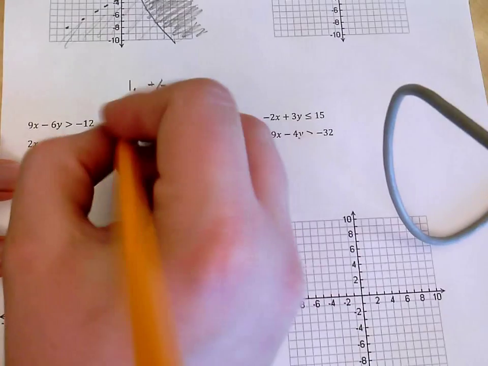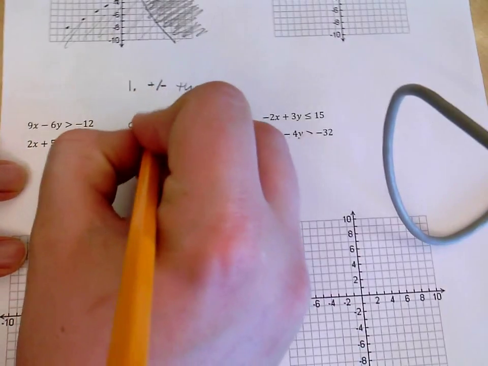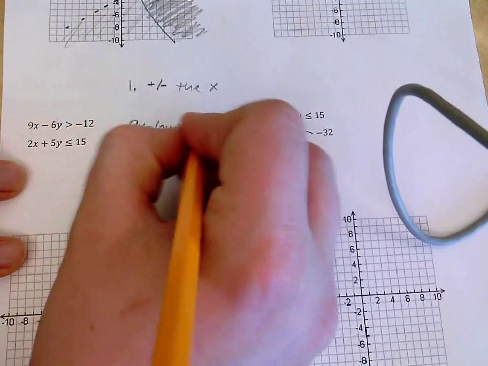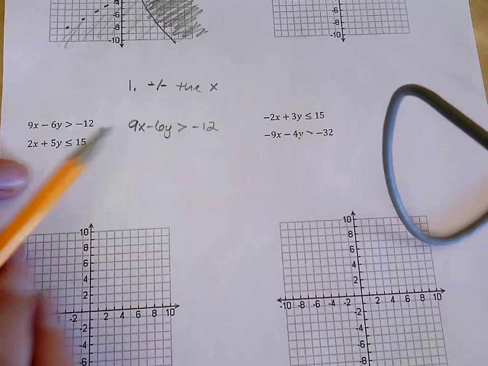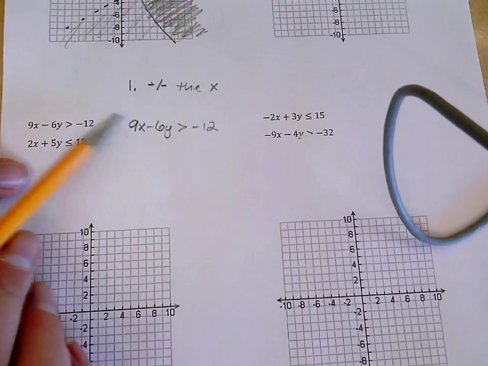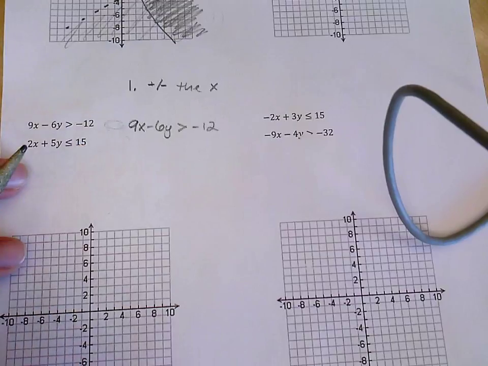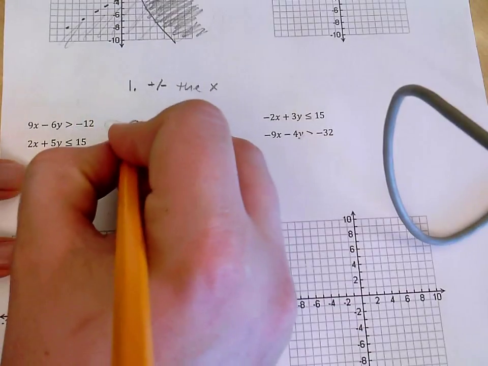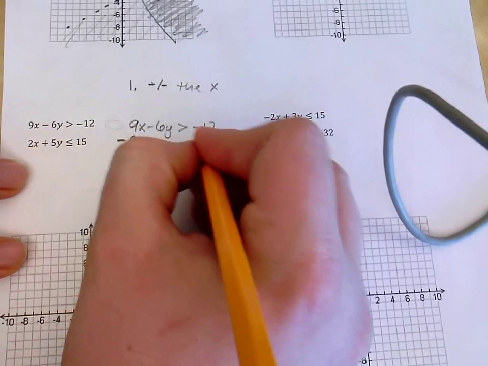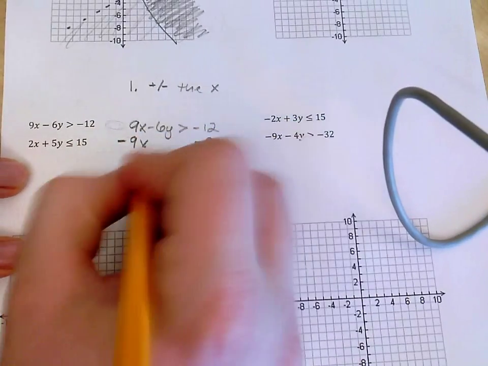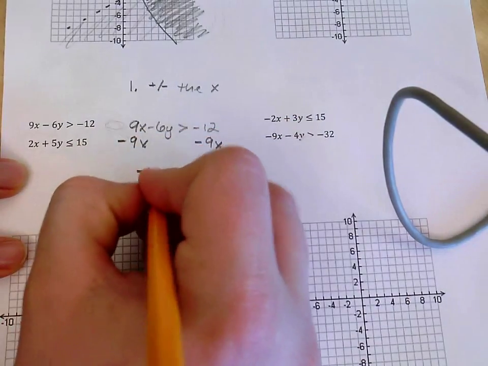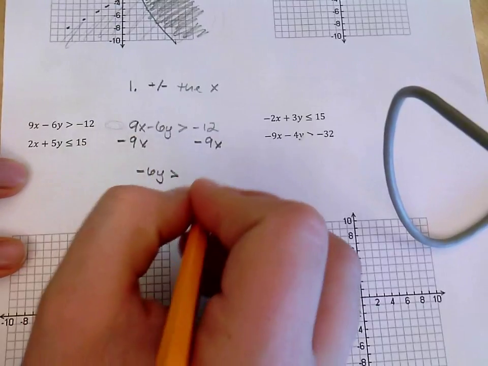So in this case, you have 9x minus 6y is greater than -12. So I need to get the x over here. It's a positive x because we have nothing in front of it. So I'm going to subtract 9x from both sides. That leaves you with -6y on the left, still a greater than symbol.